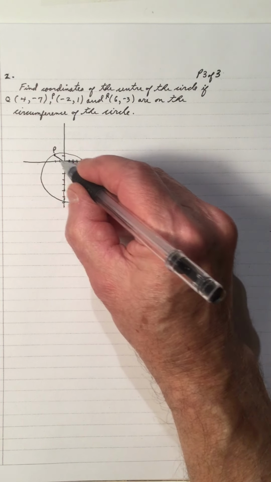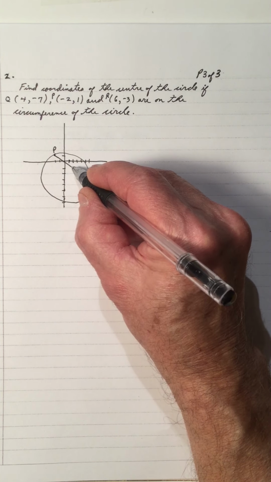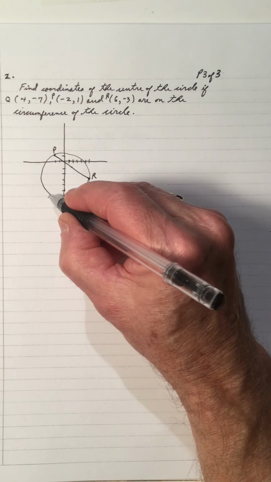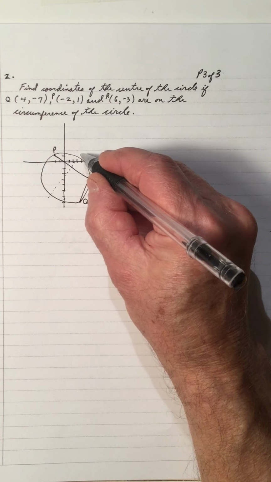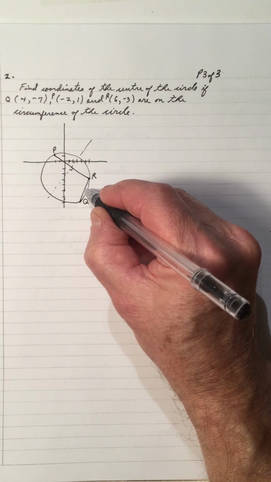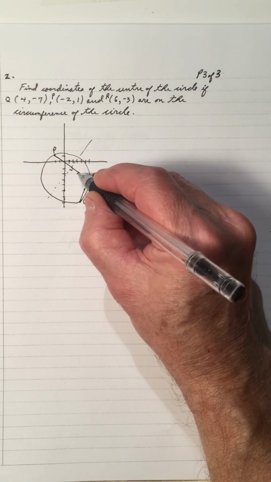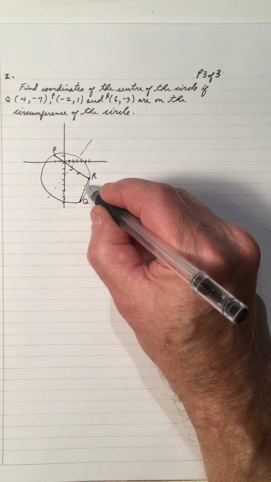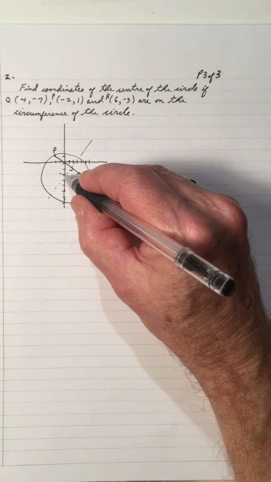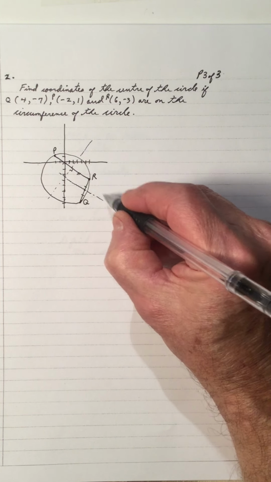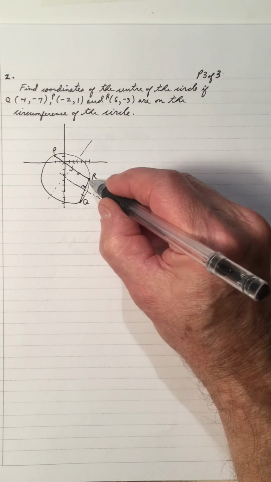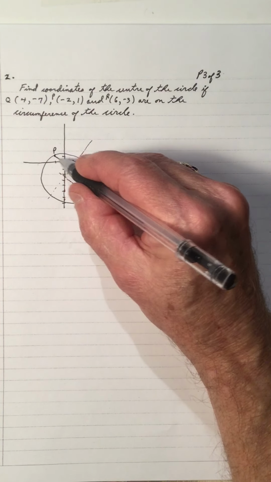So if you take PR and find its midpoint, and then draw a line through that midpoint, perpendicular, like that, and take RQ and find its midpoint, and construct the perpendicular bisector of this one, there's the perpendicular bisector of RQ, and this is the perpendicular bisector of PR.